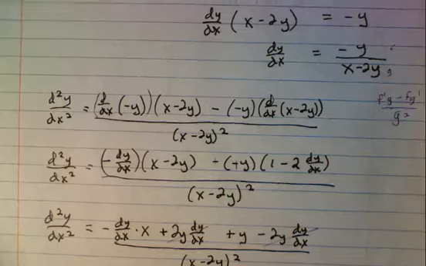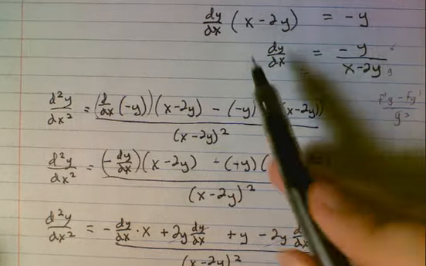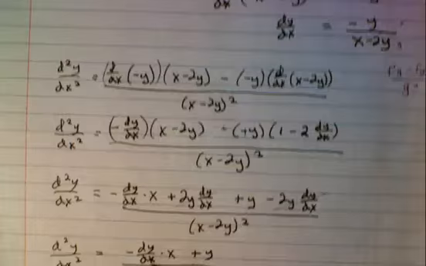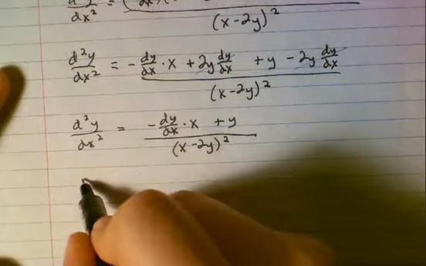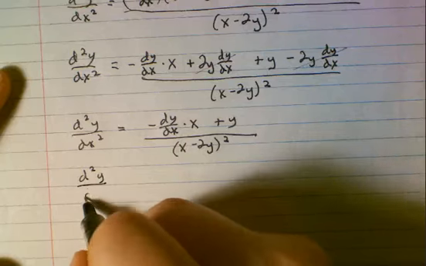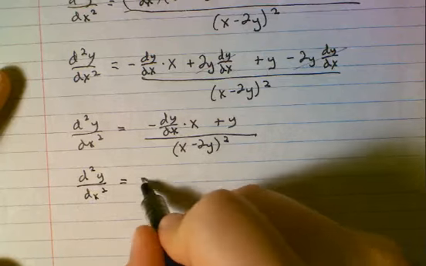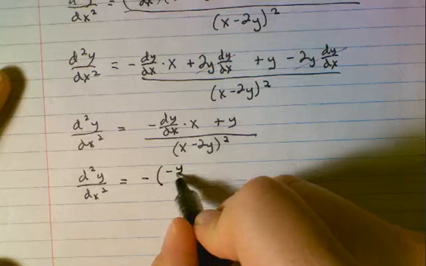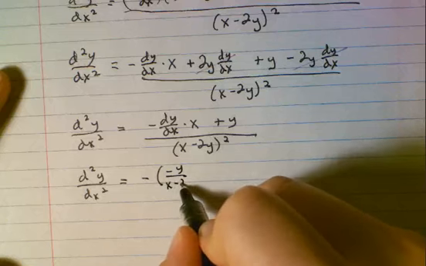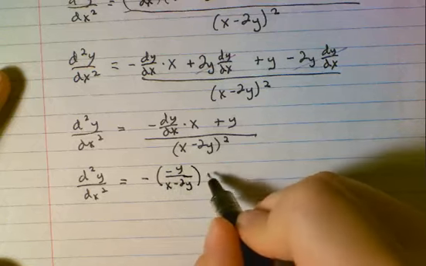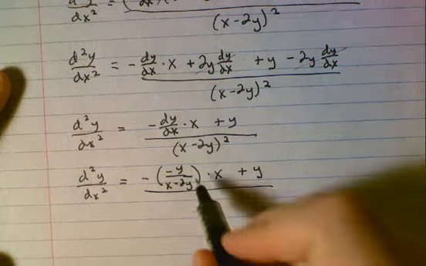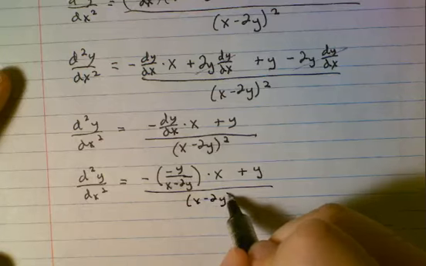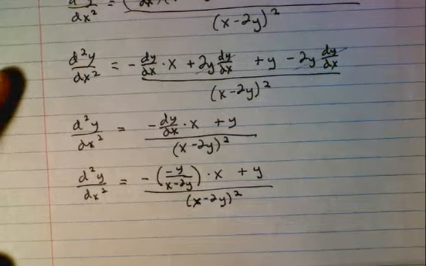And remember, we can go back and pick up what our dy dx was up here, put that back in down here for this negative dy dx. Second derivative equals negative, see that was negative y over x minus 2y, multiply by x, add y, all over x minus 2y squared.